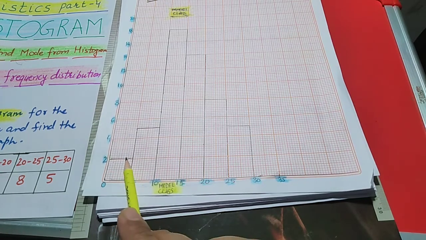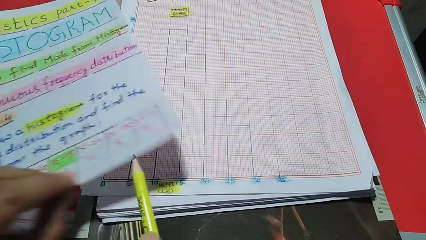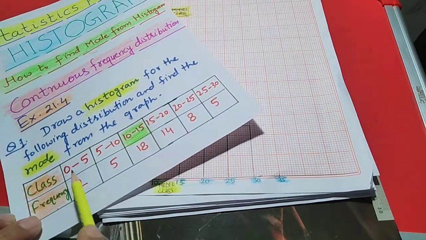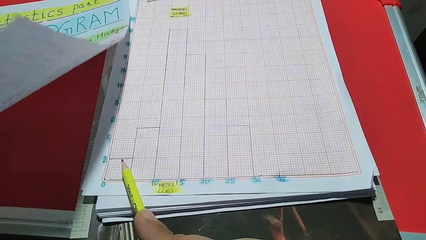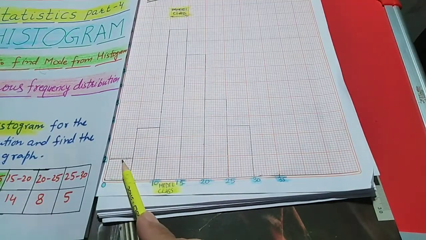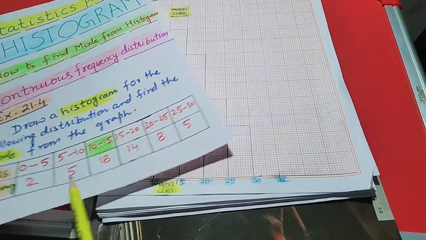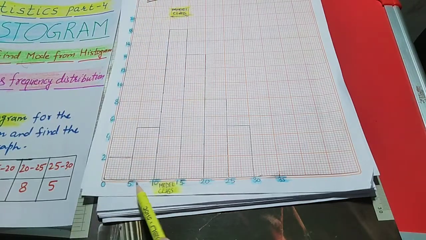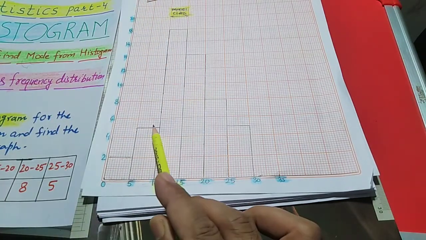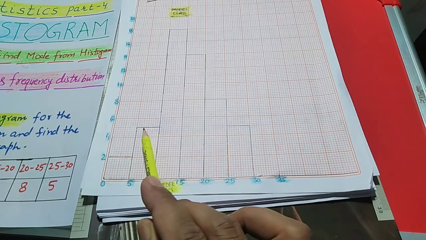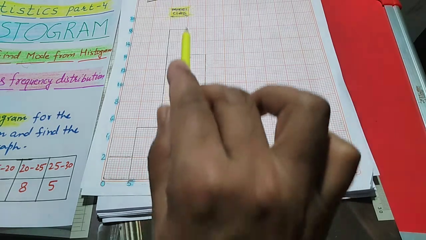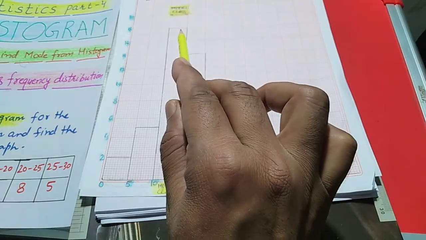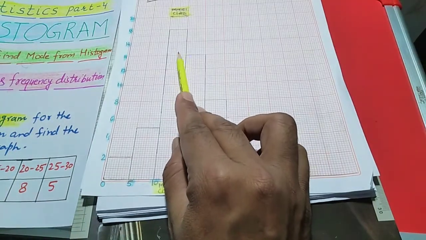This is the height 2, because for 0 to 5 there was 2. Then for 5 to 10 there was a height of 5, between 4 and 6. Similarly for 10 to 15 the height was 18, and it is the greatest rectangle.